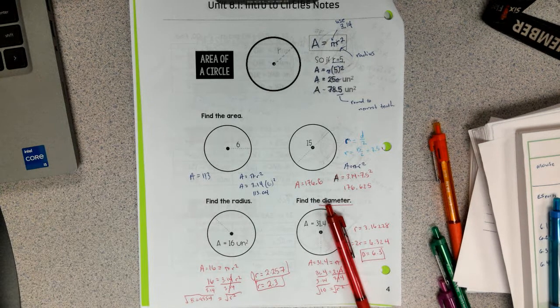And that is how you find the area of a circle, or using the area to find the radius or the diameter.